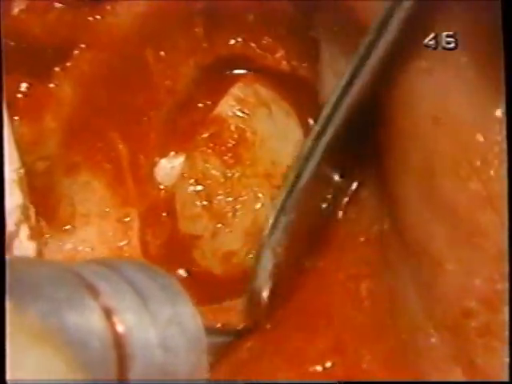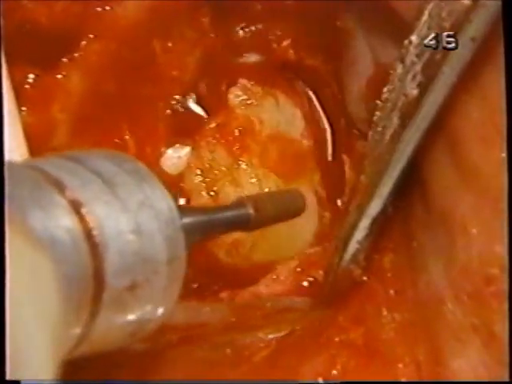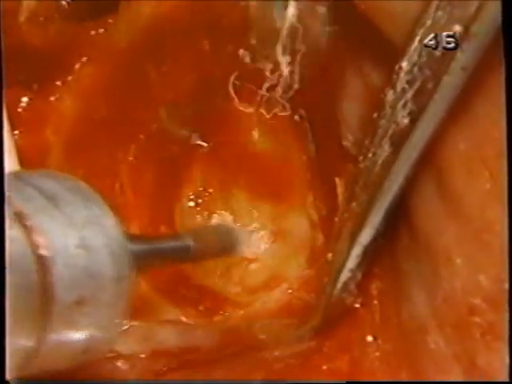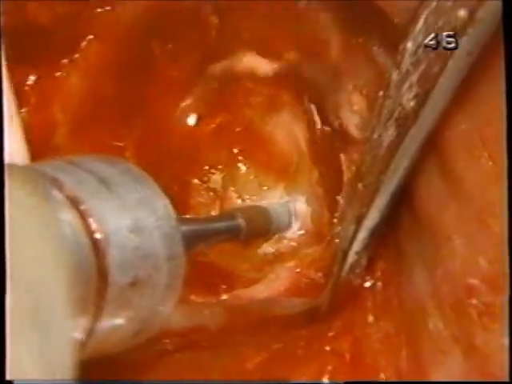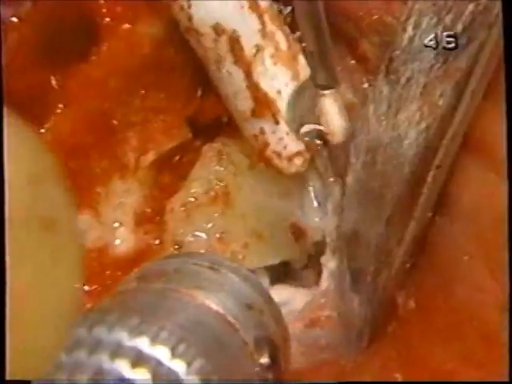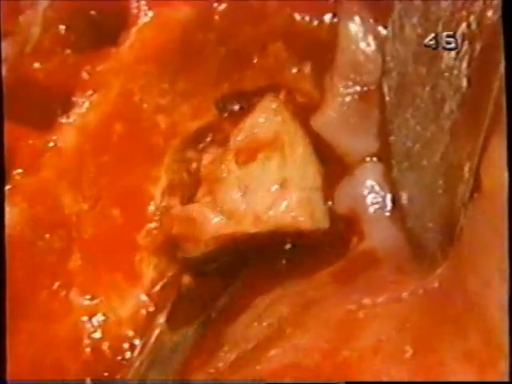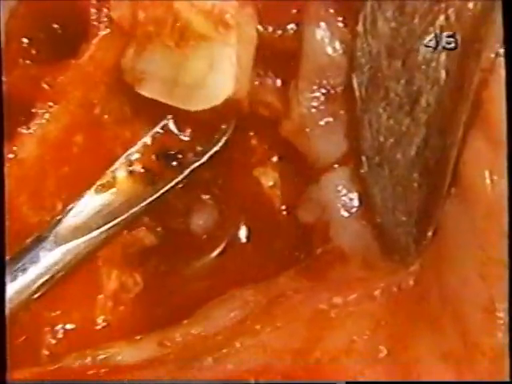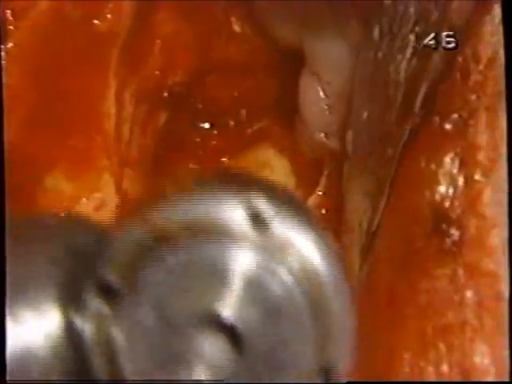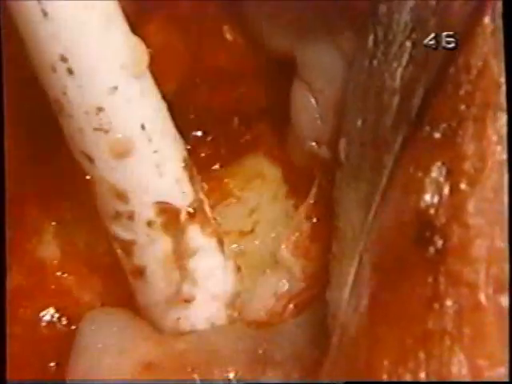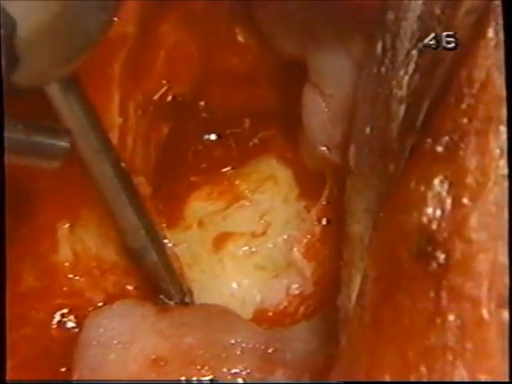So we're going to section it right across there. We'll keep a handle on it here. So we've removed the crown. We just looked at the x-ray to confirm the angulation of the root, which is to the right and down.